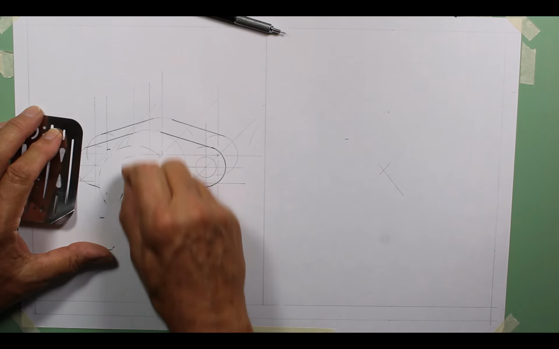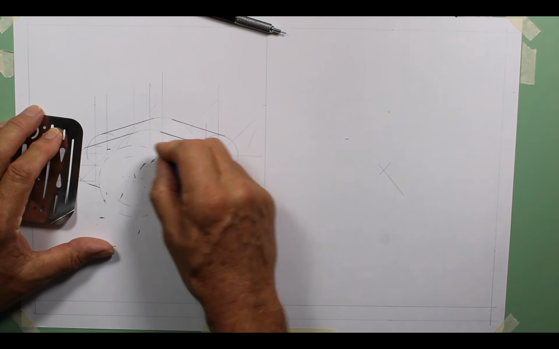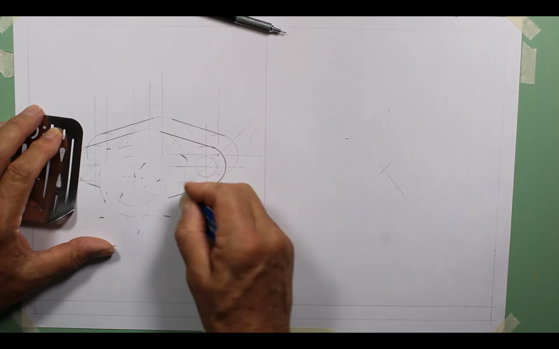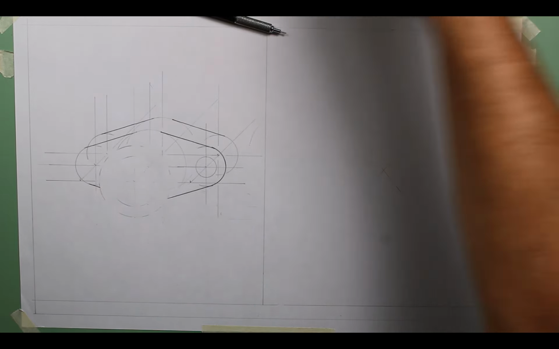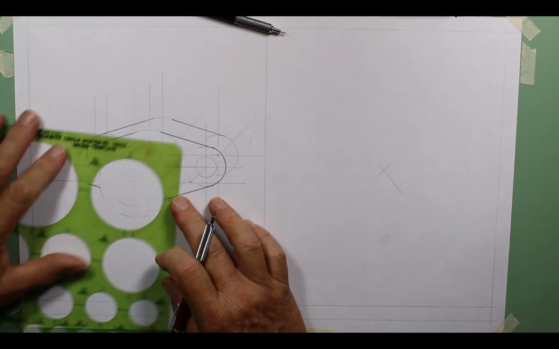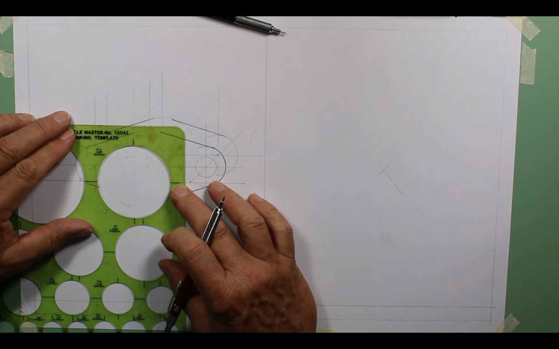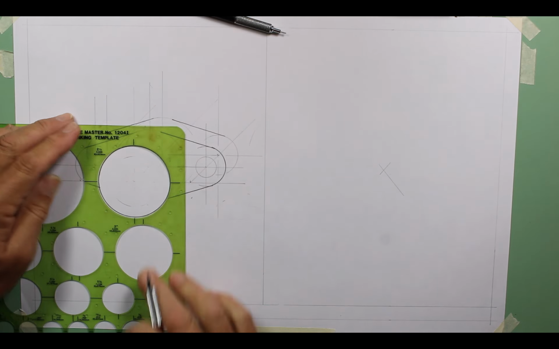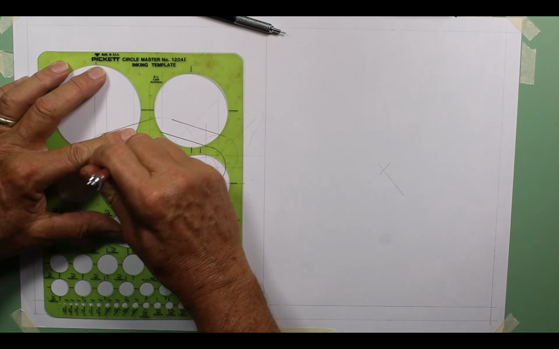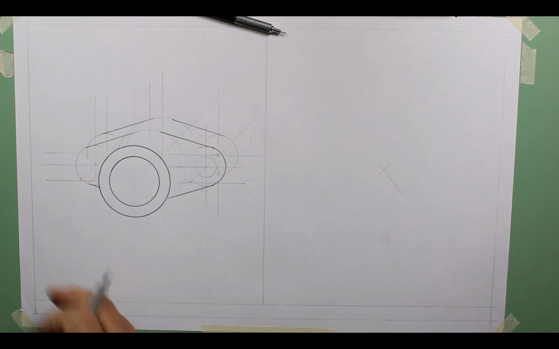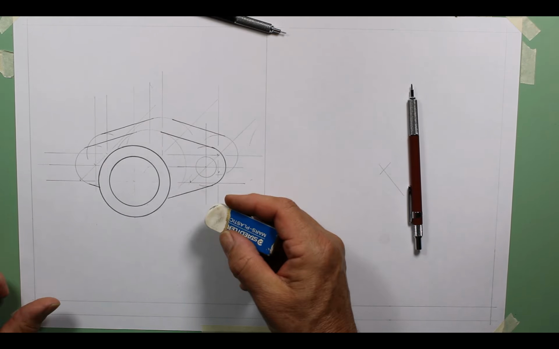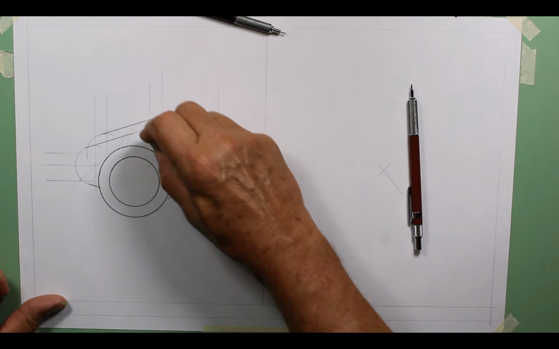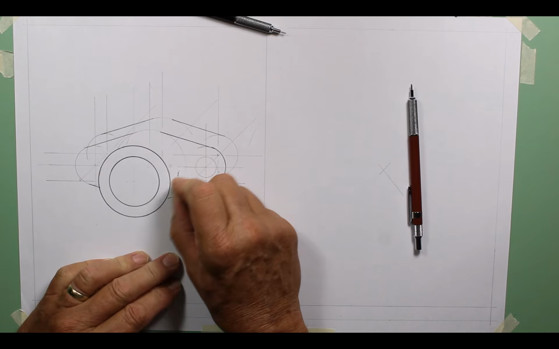So I'll erase just enough so that I can get my larger circles done as I'm moving back. Okay, so that's got my front plane, and if I go back to my second plane, let's take out some more of these lines.